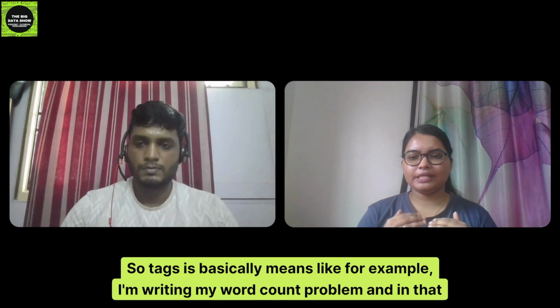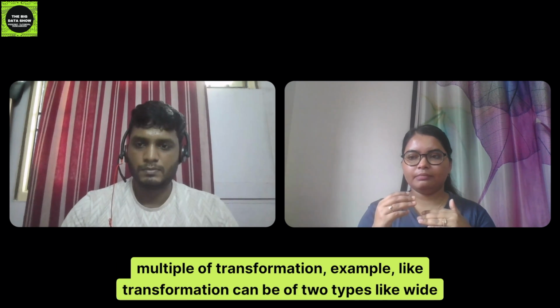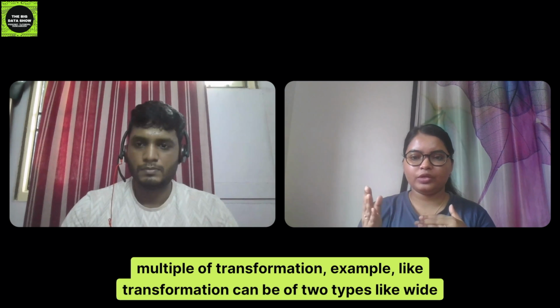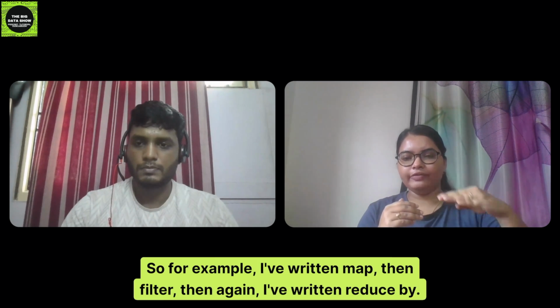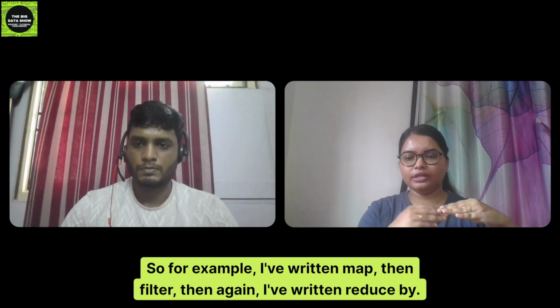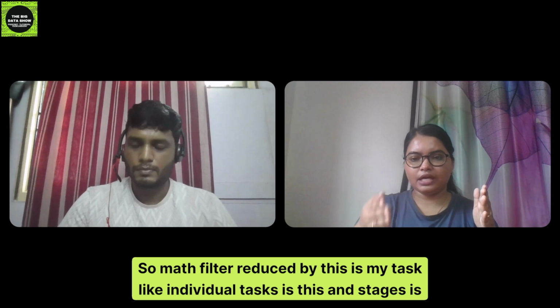Suppose I'm writing my word count problem, and in it I have used multiple transformations. Transformations can be of two types, wide and narrow. For example, I've written map, then filter, then again reduceBy. Map, filter, reduceBy, these are my tasks, the individual tasks.